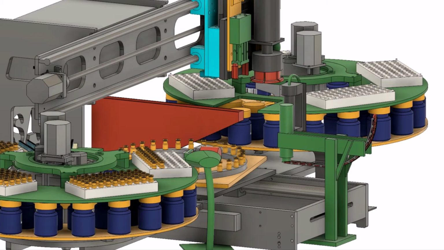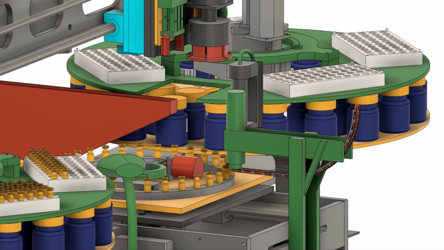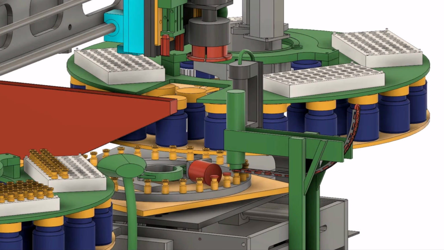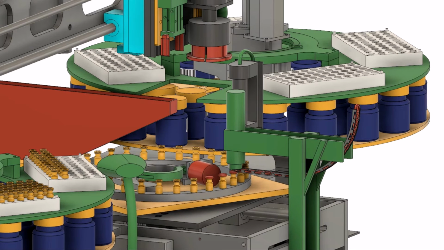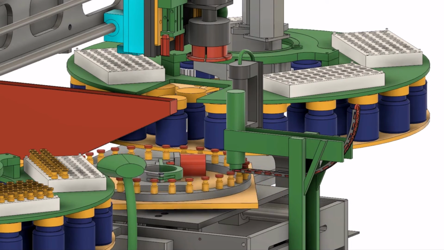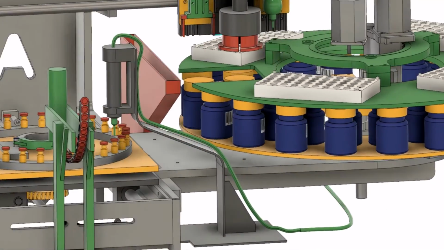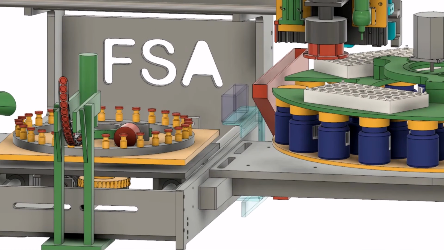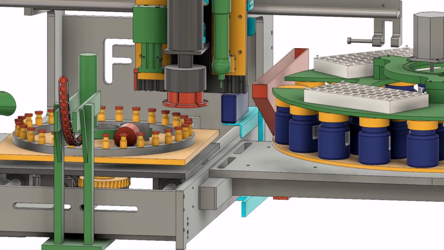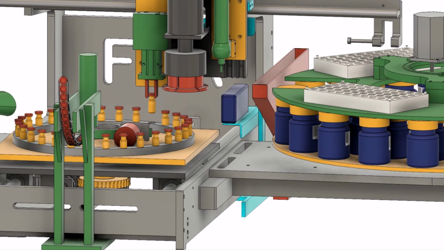Once all the vials in the fixture have been processed, plastic caps are crimped onto them. The vials are moved to the right magazine after their embedded chips are read.